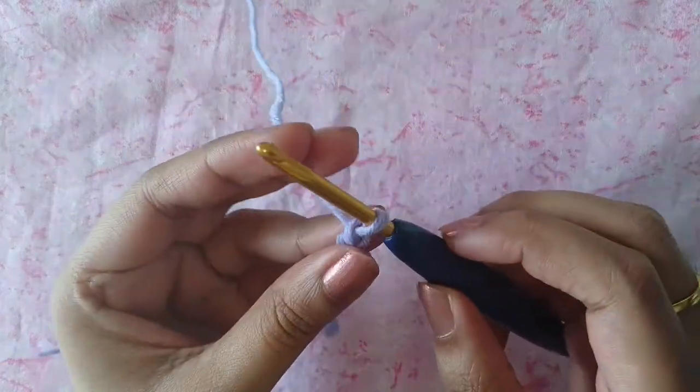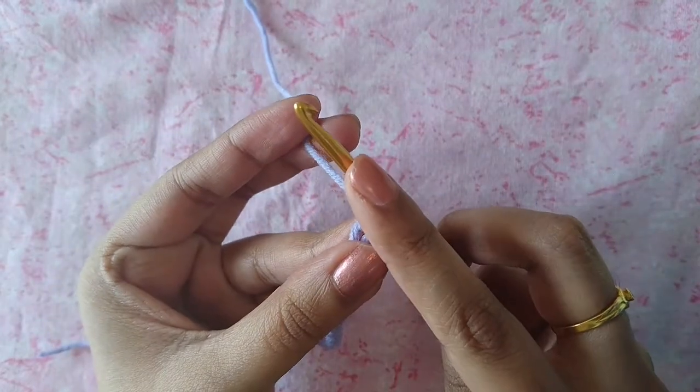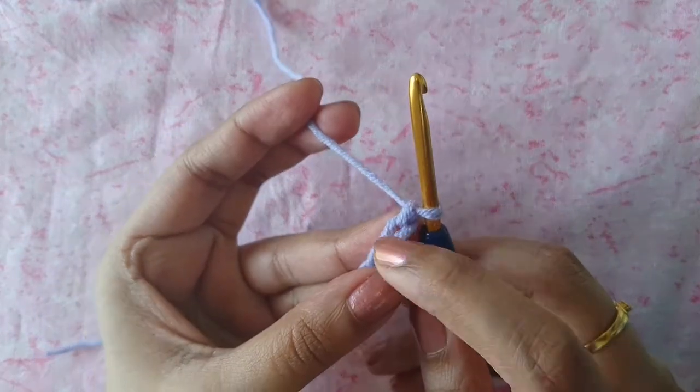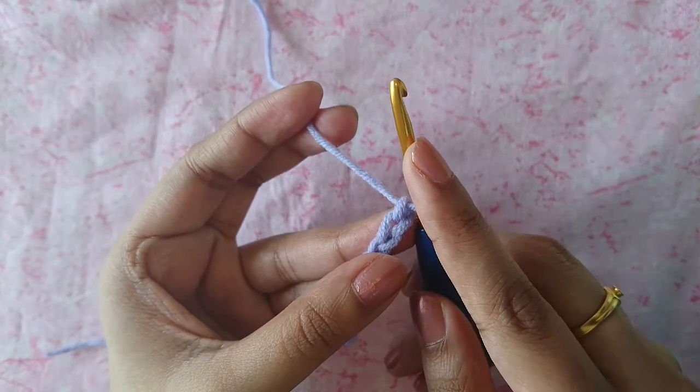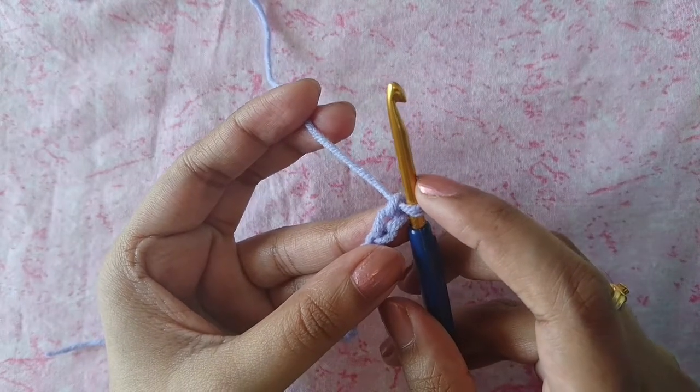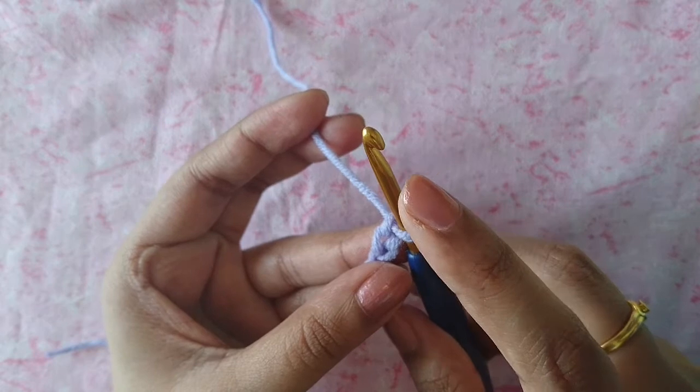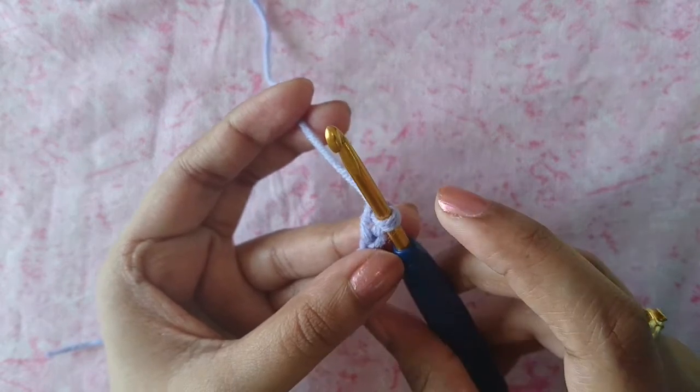So let's begin. In this tutorial, I'll be using a 4mm size crochet hook and the yarn corresponding to the size of my hook. You may use whichever crochet hook size is available to you. Just make sure that the yarn you use corresponds to your hook size.